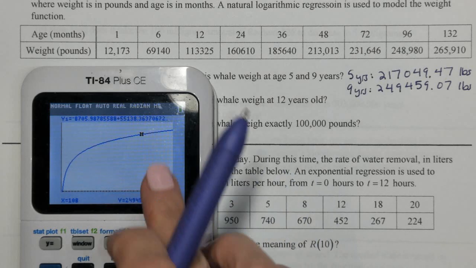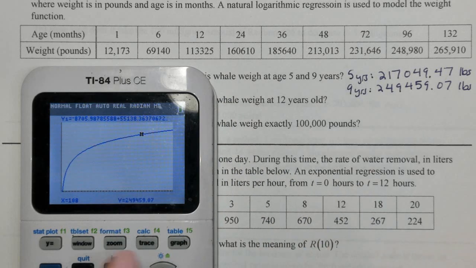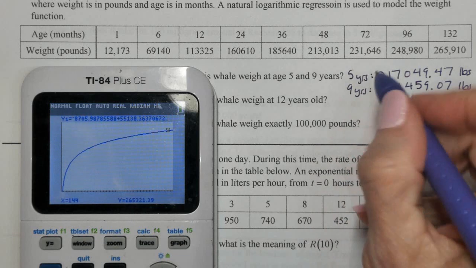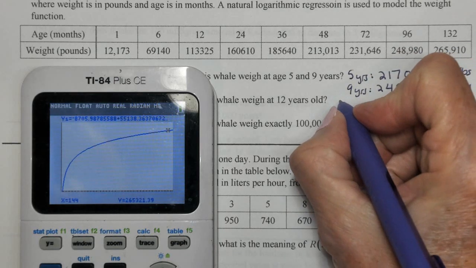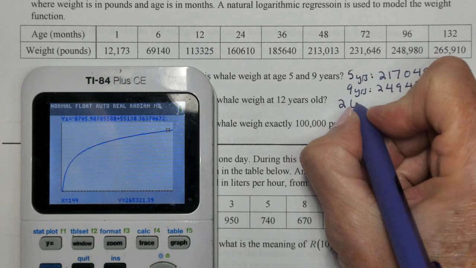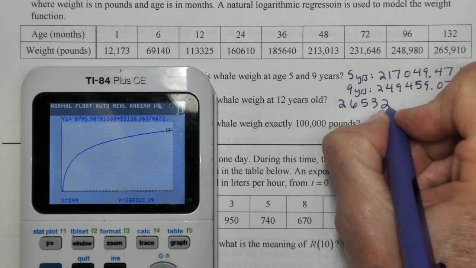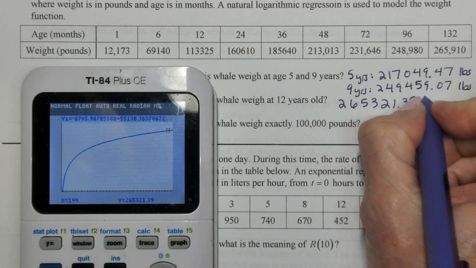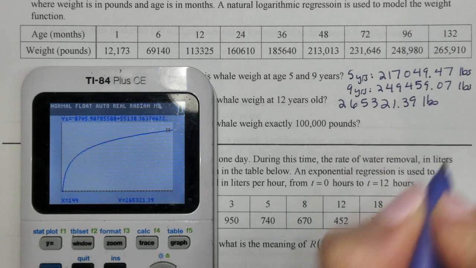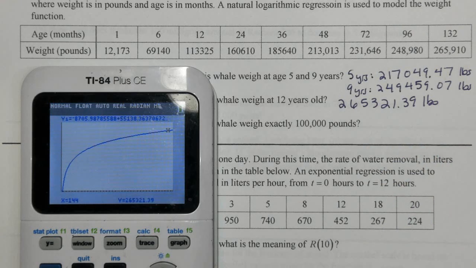144 months, so it should be on the screen. Otherwise, I'd have to go and increase my window a little bit, or otherwise it would give me an error. So I'm just going to do trace, and then 12 times 12, that's 144. And at 12 years old, the whale should weigh 265,321.39 pounds. Okay.